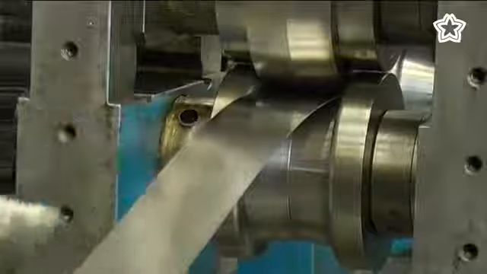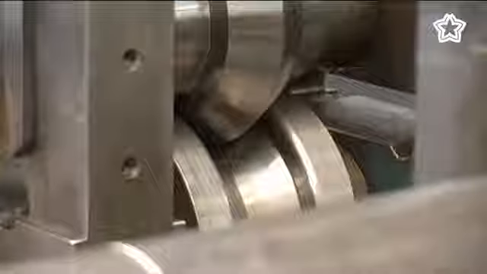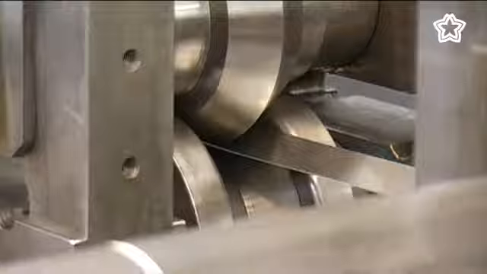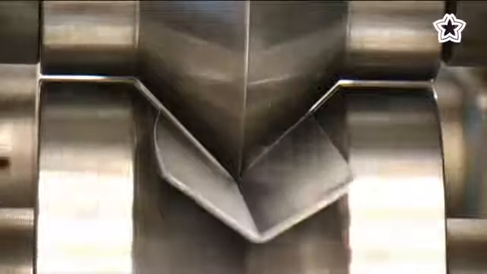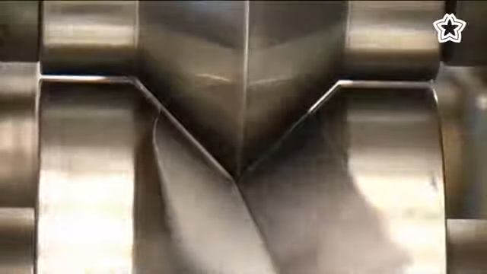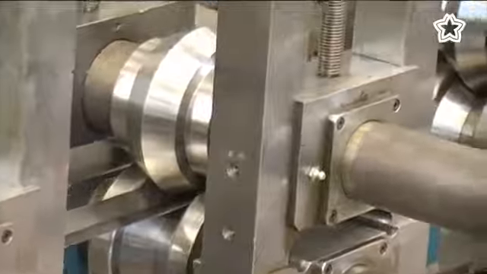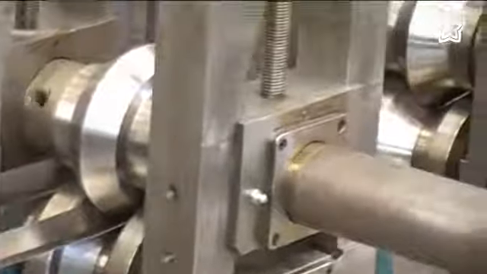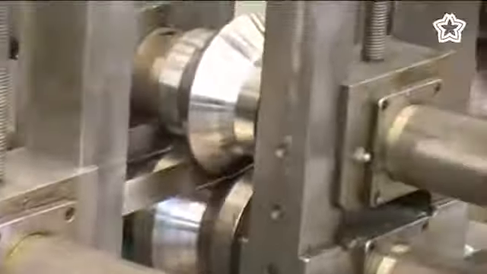More advanced profiles require more roll stands in order to reach a final result. This machine shapes the strip into a simple V profile. Note that the sheet springs back. Spring back is the elastic deformation that appears after shaping.